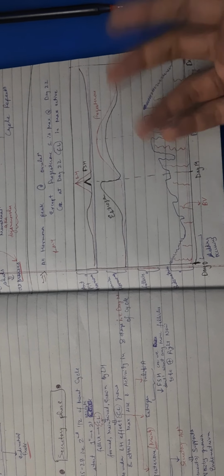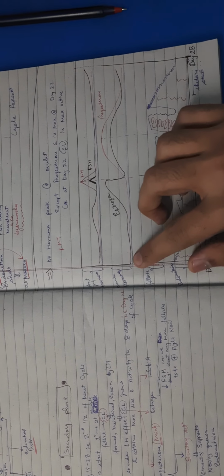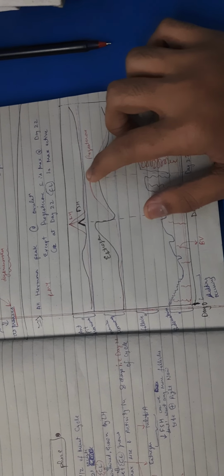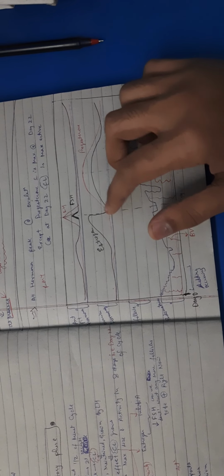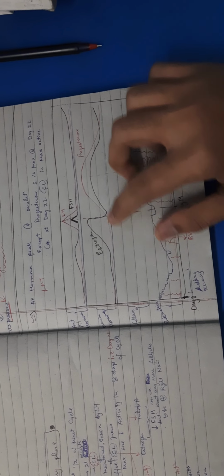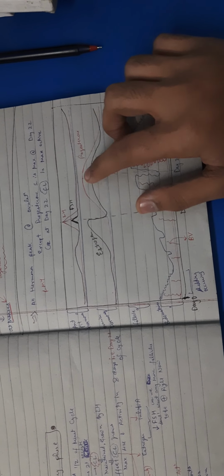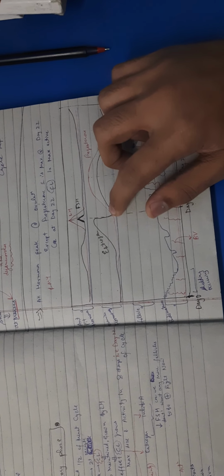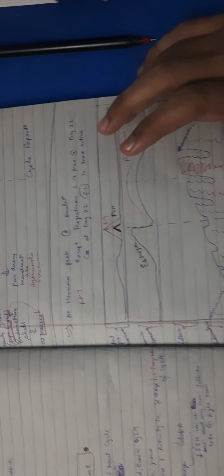Then it decreases. Okay, then here is progesterone. So the progesterone peak is at day 22. Okay, and it has no effect from LH or FSH. It is released by the corpus luteum. So it increases after ovulation. That is when the corpus luteum is formed.